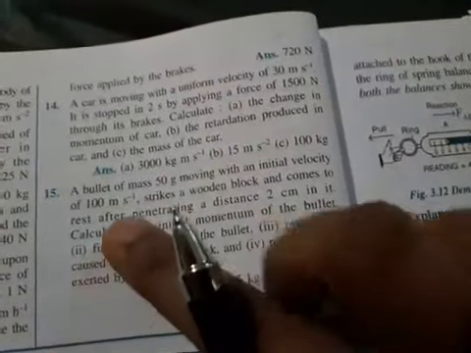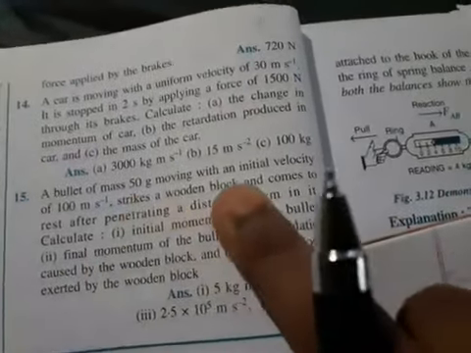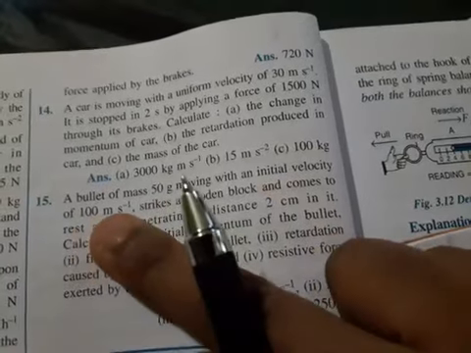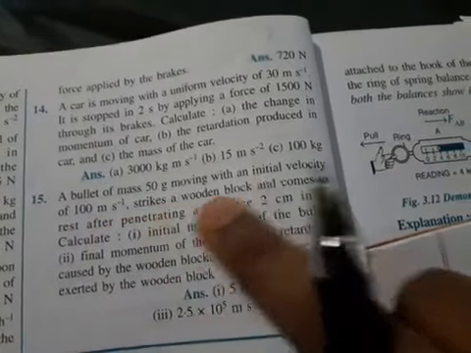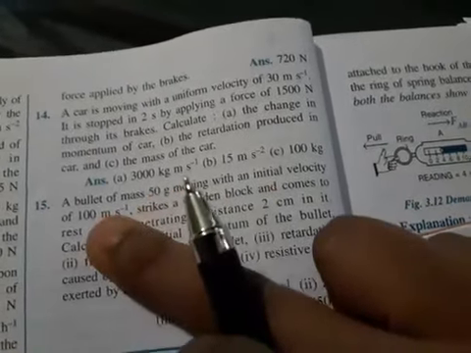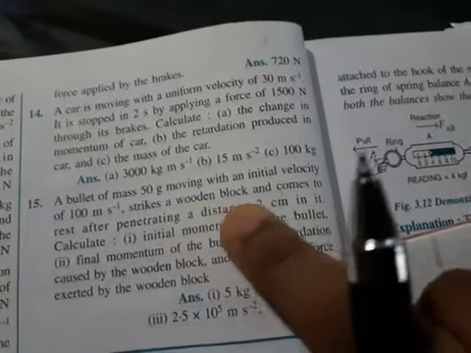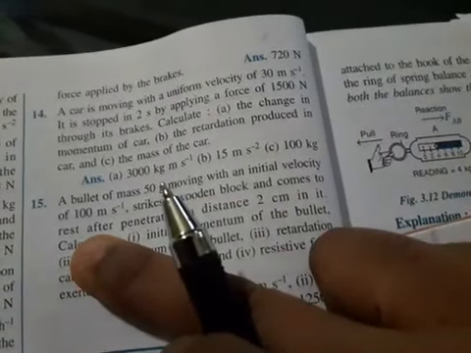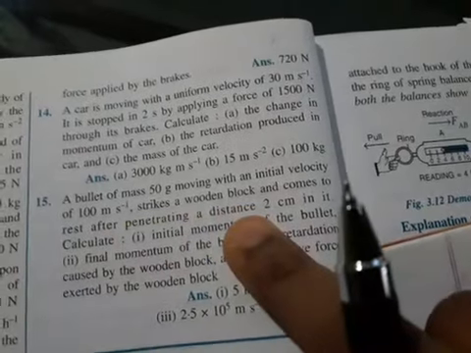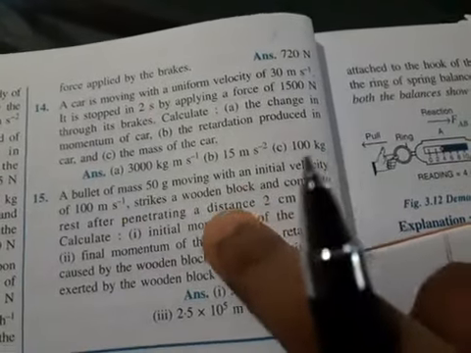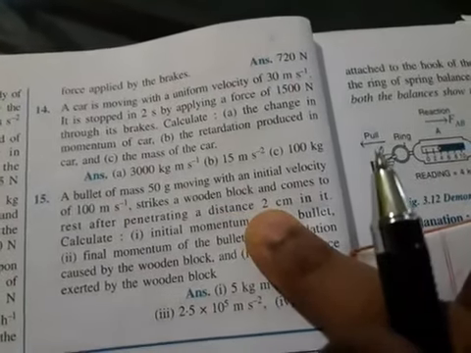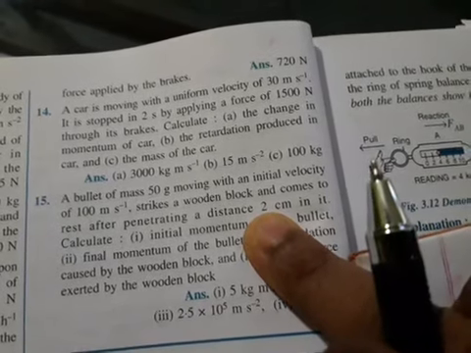Last question is, a bullet of mass 50 gram is moving with an initial velocity of 100 meter per second. It strikes a wooden block and comes to rest. That means final velocity will be 0. But before coming to rest, because it is a bullet, it has traveled a distance of 2 centimeter by penetrating inside the wood.